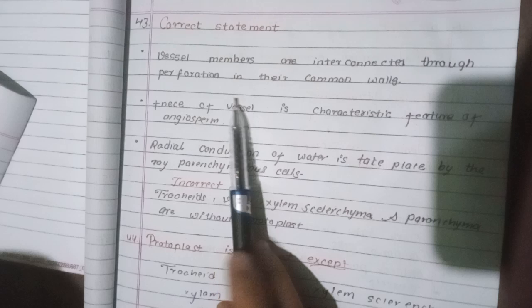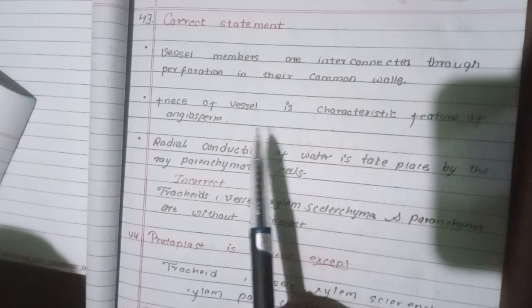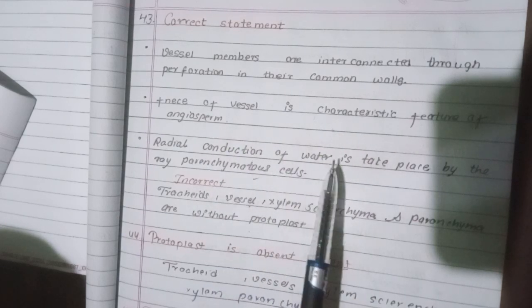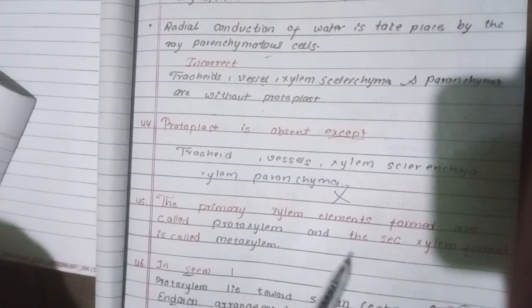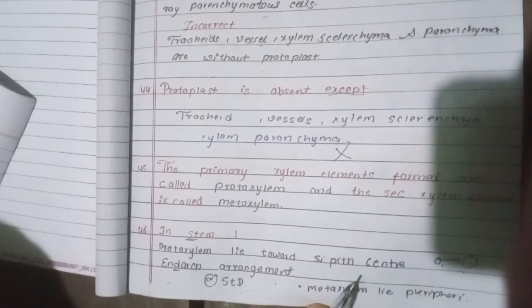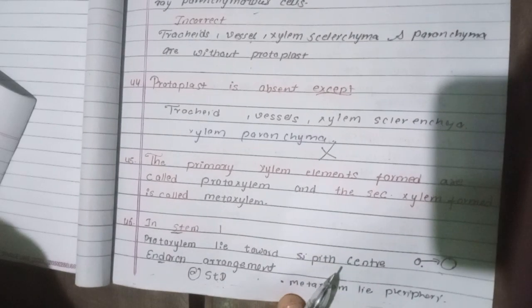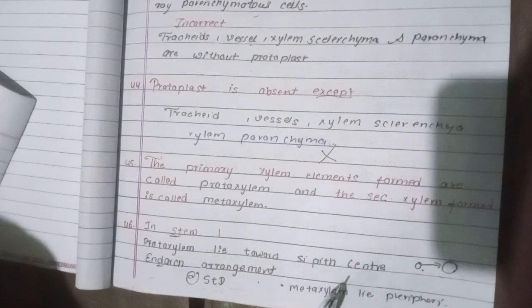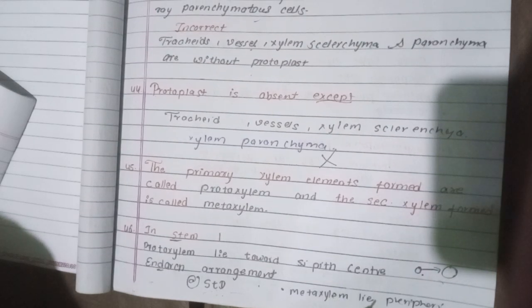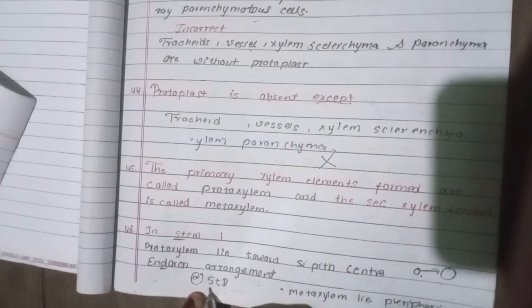Correct statement: vessel members are interconnected through perforation in the common wall. Presence of vessels is a characteristic feature of angiosperms. Radial conduction of water is taken by the parenchymatous cells. Protoplasm is absent except in xylem parenchyma. Tracheids are absent in some. The first-formed primary xylem elements are called protoxylem and later-formed ones are called metaxylem. In stem, protoxylem lies toward the pith center. In stem, protoxylem is in endarch condition: stem endarch arrangement.